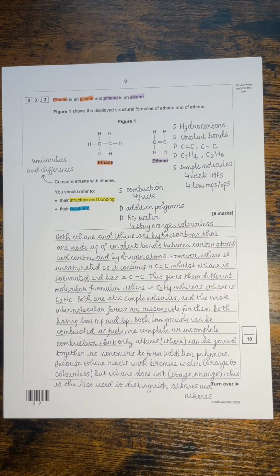If I wasn't bullet pointing, this is what my answer would look like, but I also think it would be perfectly acceptable to have shortened it and just said both ethane and ethene are hydrocarbons, both made up of covalent bonds. Ethene is unsaturated, contains C double bond C. Ethane is saturated, C single bond C, and so on and so forth.